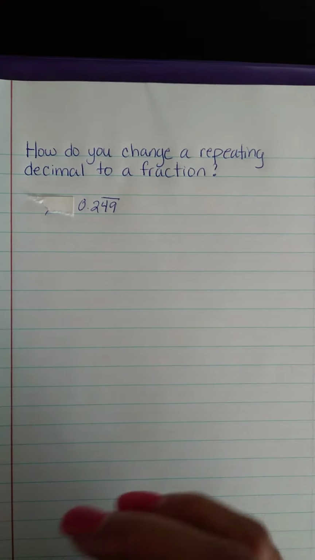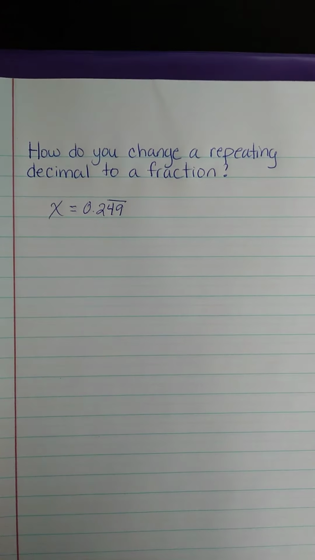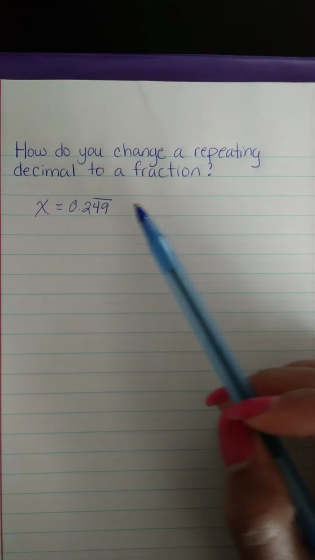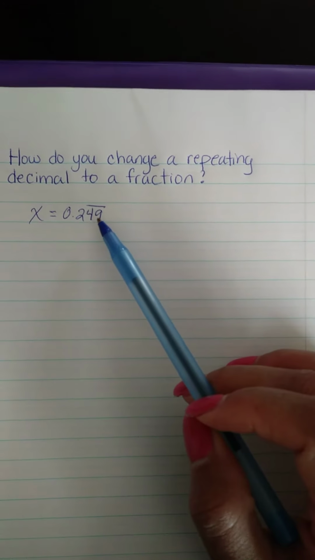So you have to set it equal to a variable. In this case, I'll be using x as the variable since that's the most common. You can use whatever variable you prefer. Now I have to figure out how to get rid of the repeating part, which is the 49.